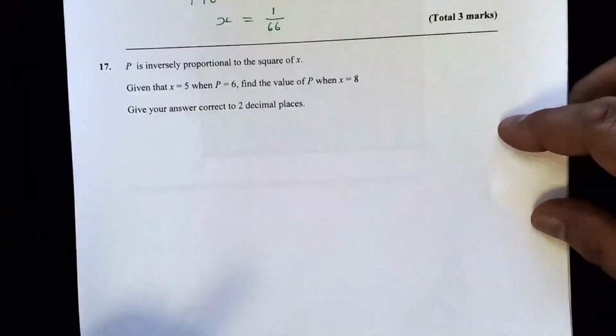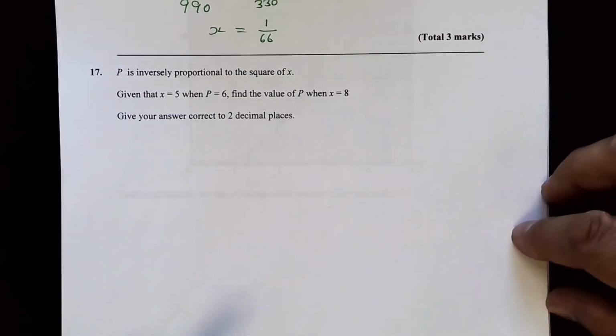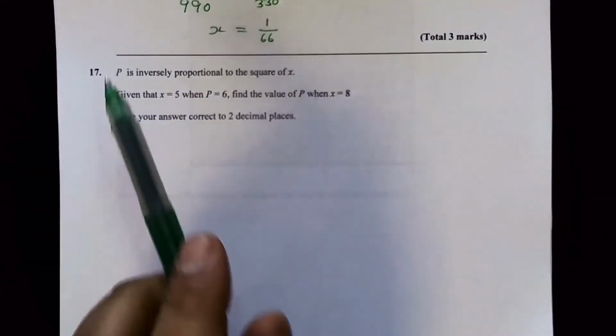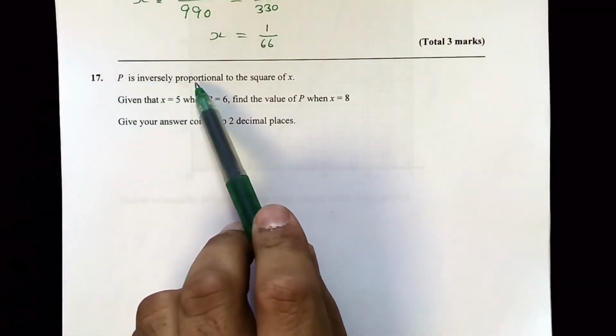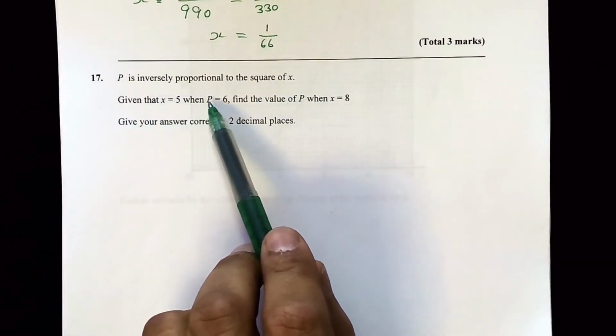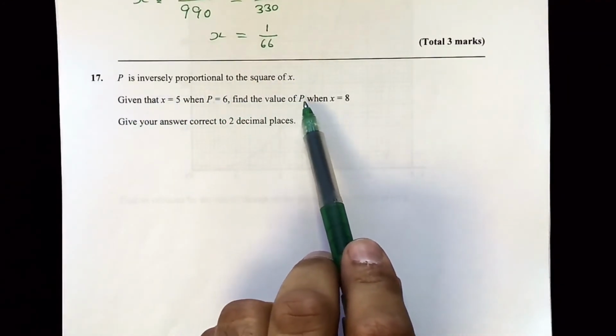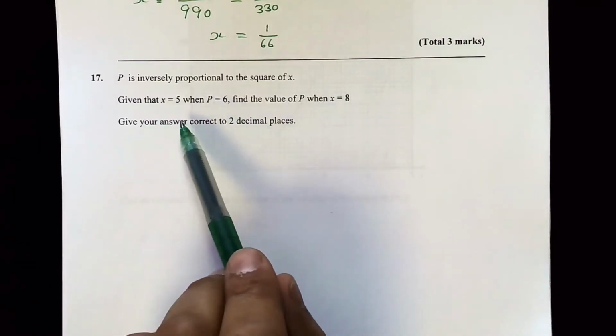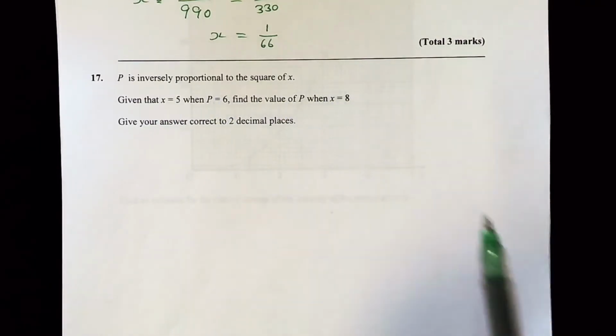Question 17. Question 17 reads, p is inversely proportional to the square of x. Given that x equals 5, p is equal to 6. Find the value of p when x equals 8. Give your answer correct to 2 decimal places.